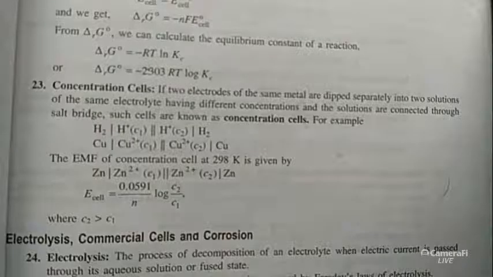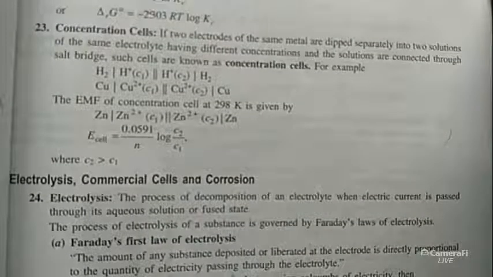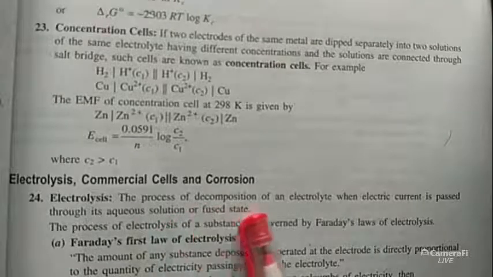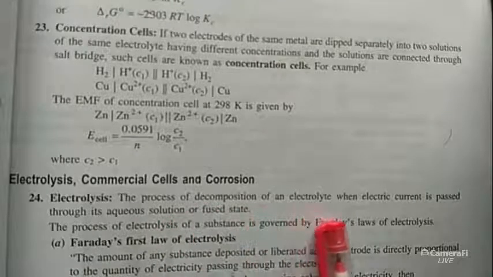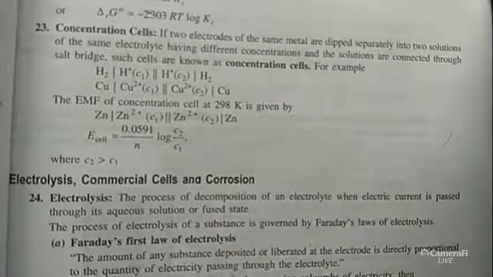After that, children, we are going to discuss electrolysis, commercial cells, and the process of corrosion. What is electrolysis? Electrolysis is the process of decomposing an electrolyte when electric current is passed through its aqueous solution or fused state.